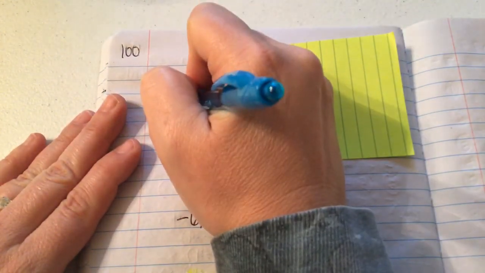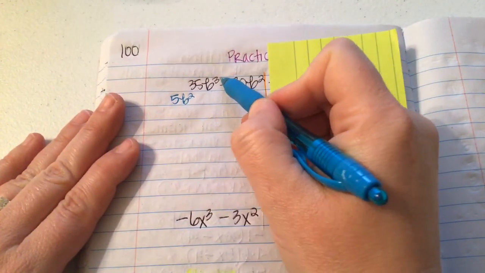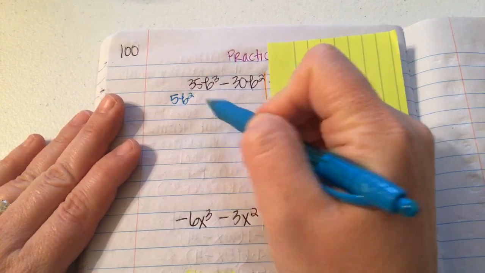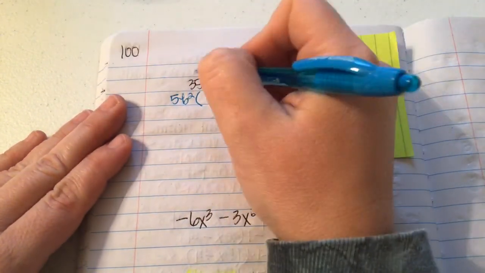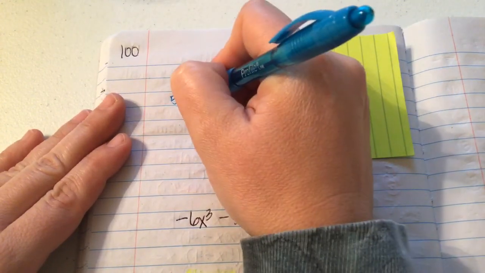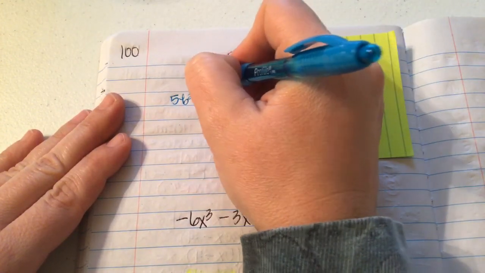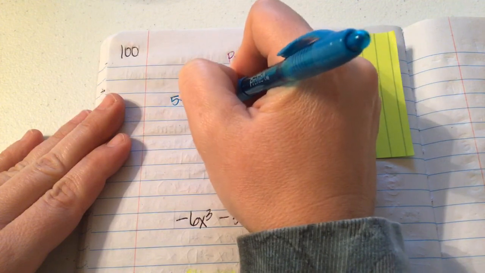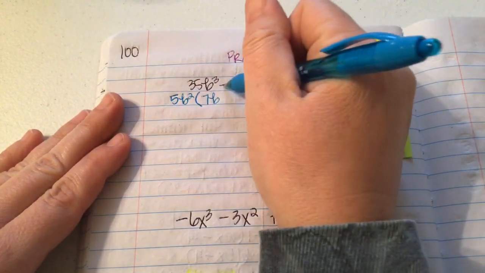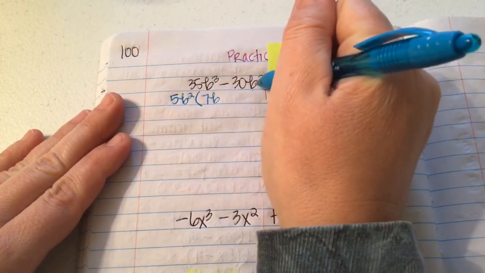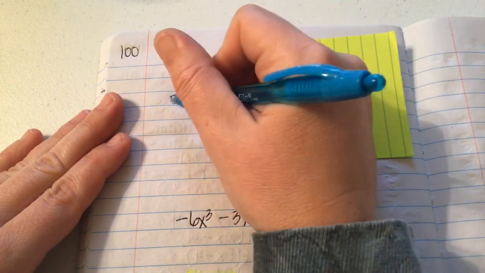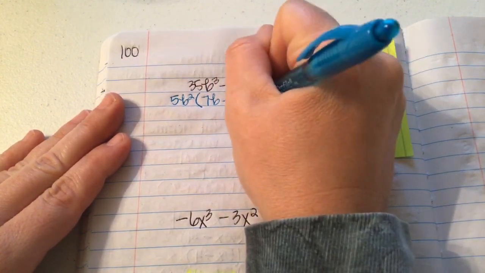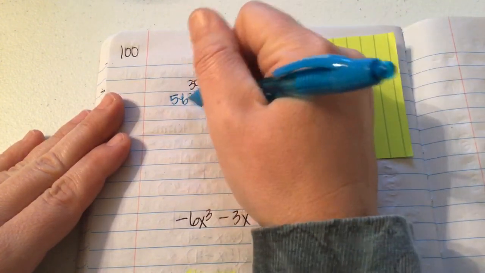I'm also going to take out a b squared because there are 3 here, but there's only 2 here, so the greatest that they share is b squared. Leaving behind, 35 divided by 5 is 7. B to the third divided by b squared is b. Negative 30b squared divided by 5b squared. Negative 30 divided by 5 is negative 6. And b squared cancel out.